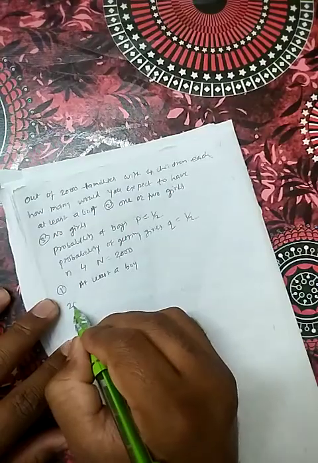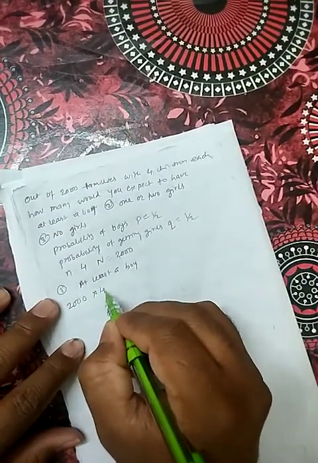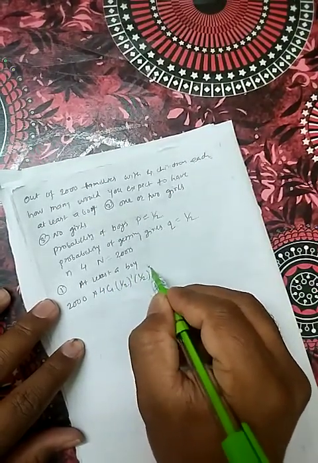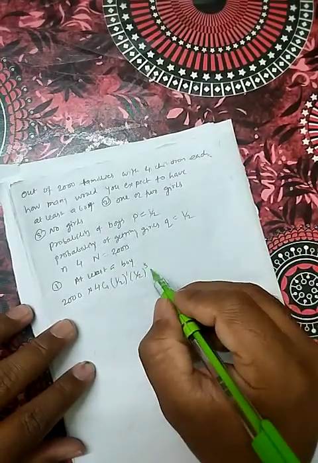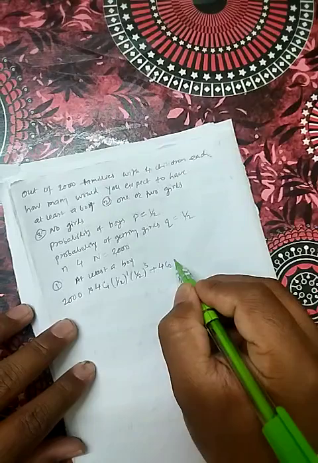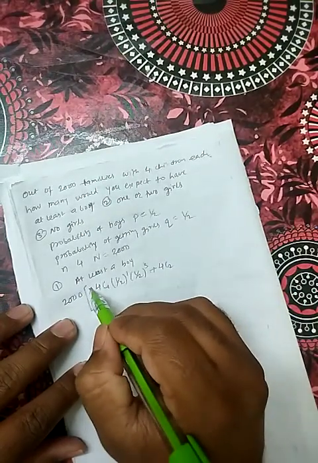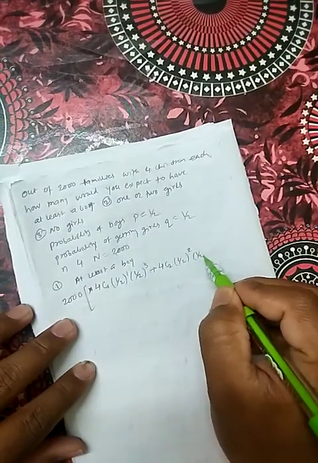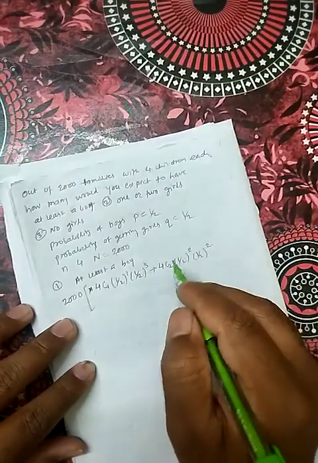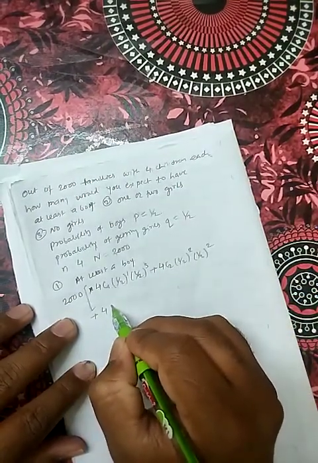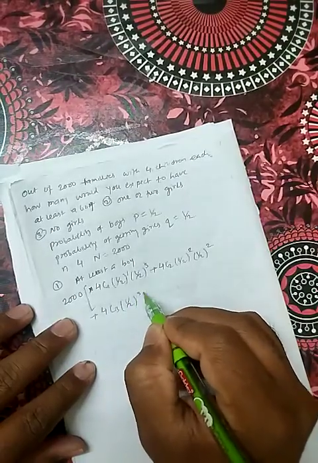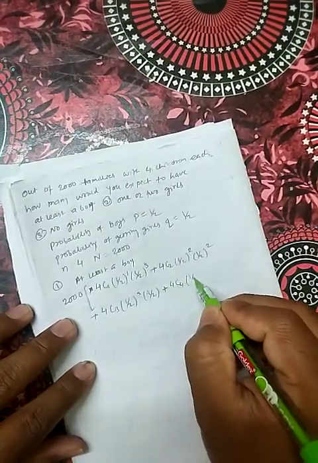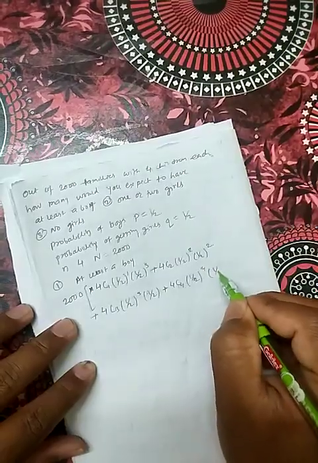So its probability is 2000 times 4C1 half raised to 1 half raised to cube plus 4C2 half raised to square half raised to square plus 4C3 half raised to cube half plus 4C4 half raised to fourth half raised to 0.